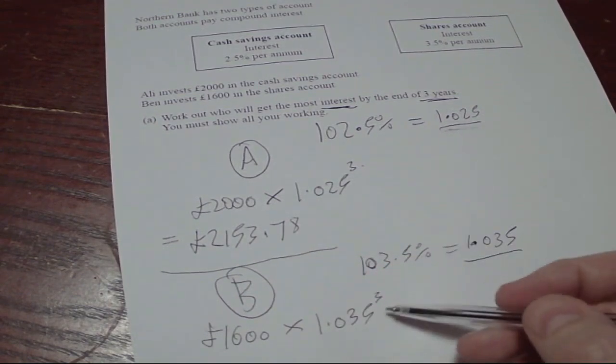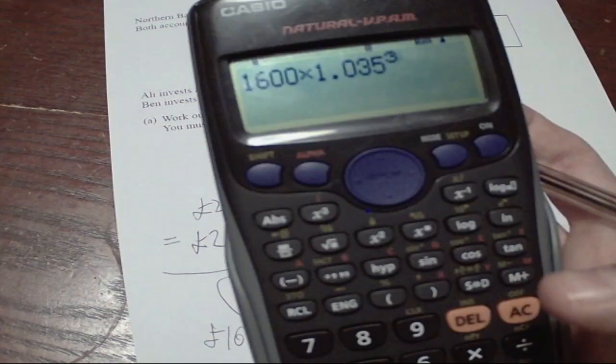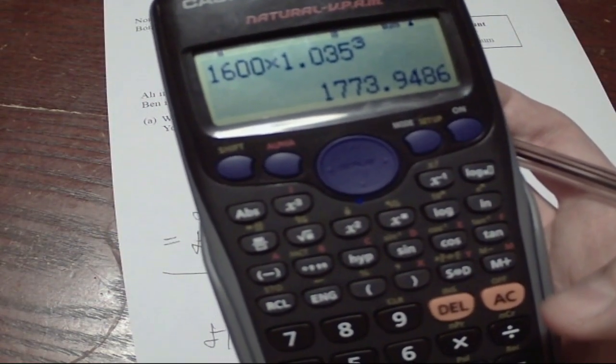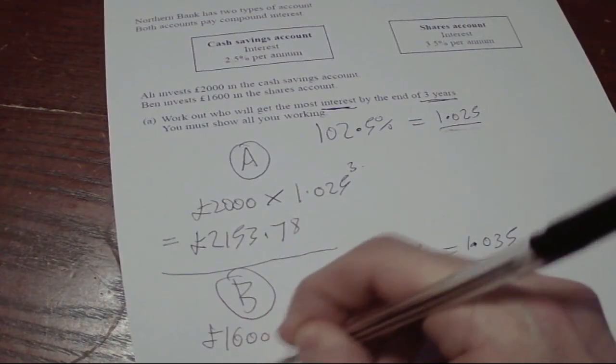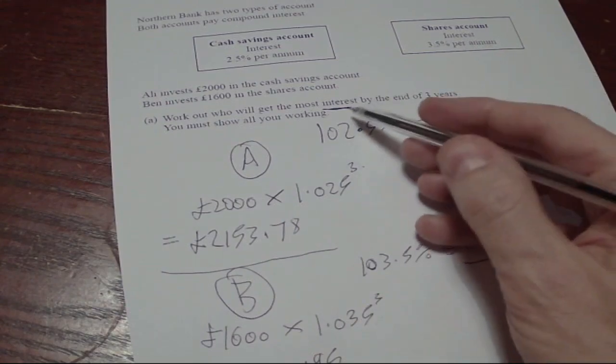So 1.035 cubed. And again, we can use the calculator to work that out real quick. And we can key that in. So I'm just putting that in now. Here we go. So 1.035 cubed, and it's £1,773 and 95 pence. £1,773 and 95 pence.